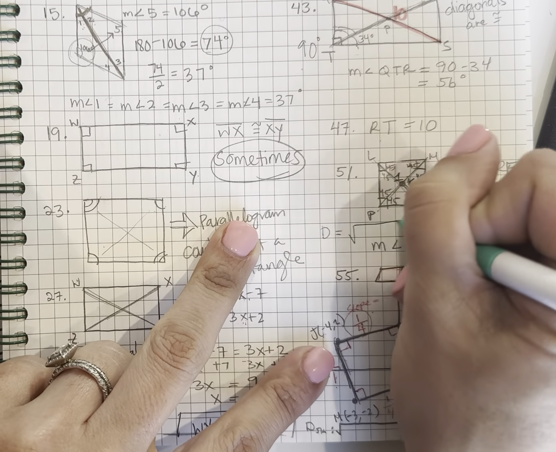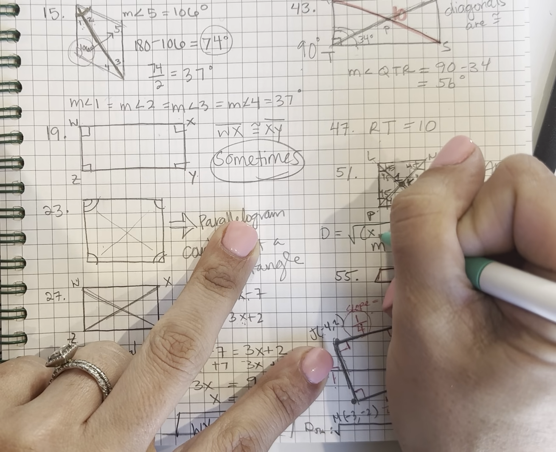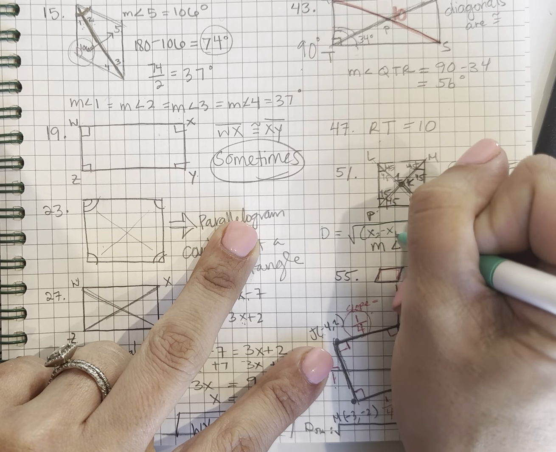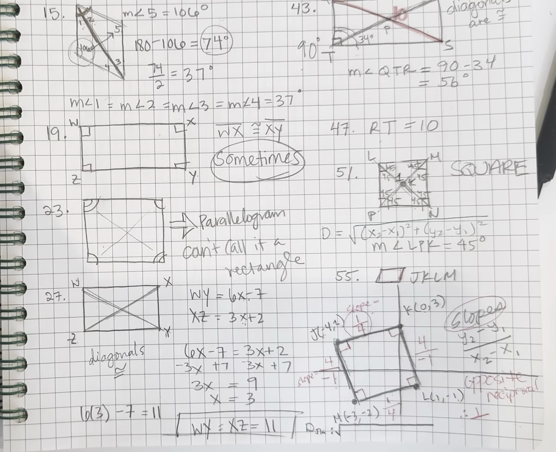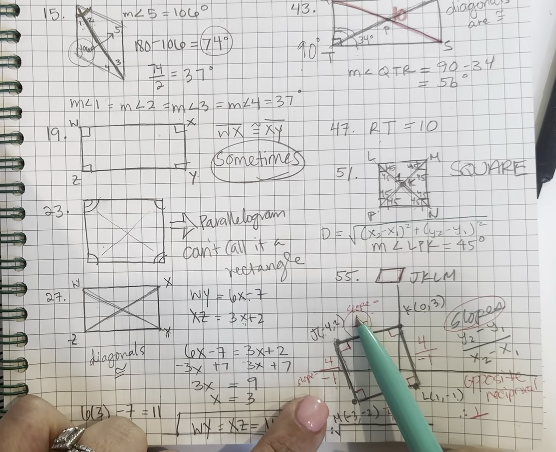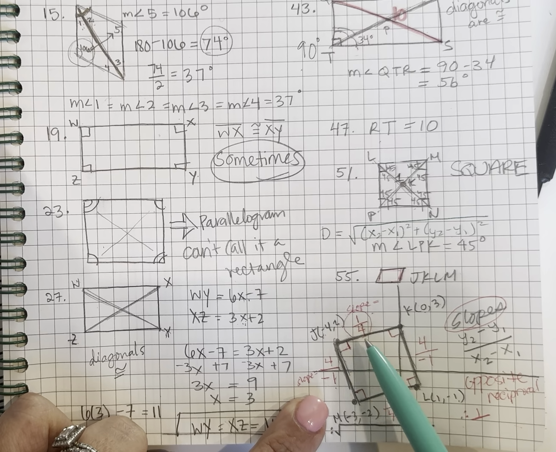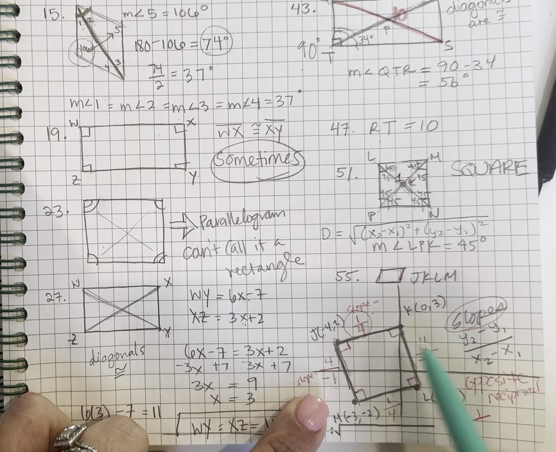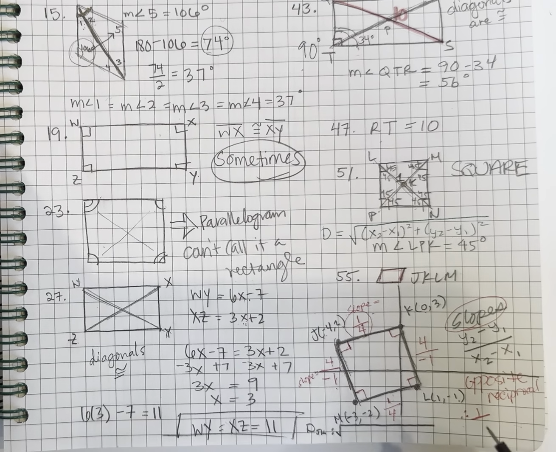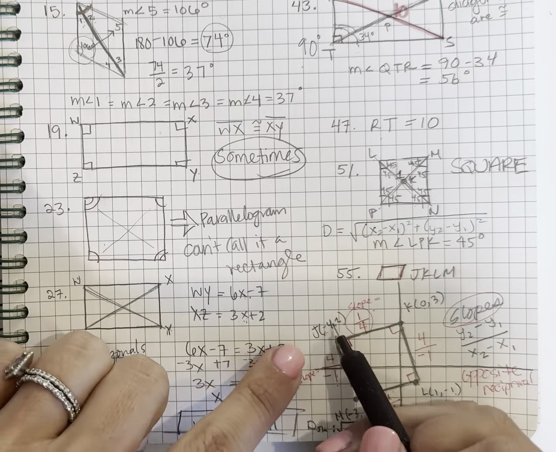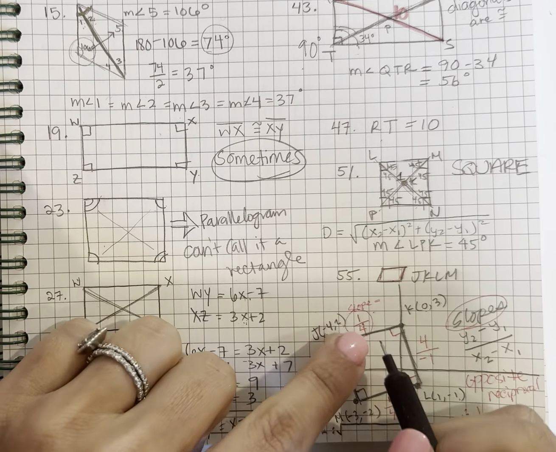Distance formula, square root of x2 minus x1 squared plus y2 minus y1 squared. And I do have the x2 minus x1 squared and the y2 minus y1 squared because I did them when I did the slope formula. So to shorten this, but again, feel free to just take the points and subtract them.